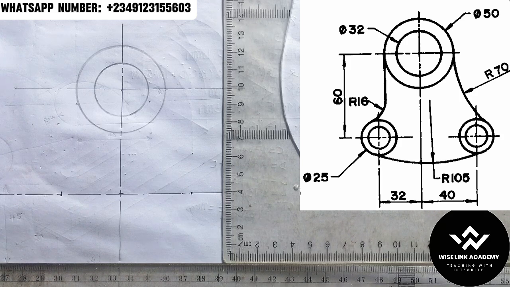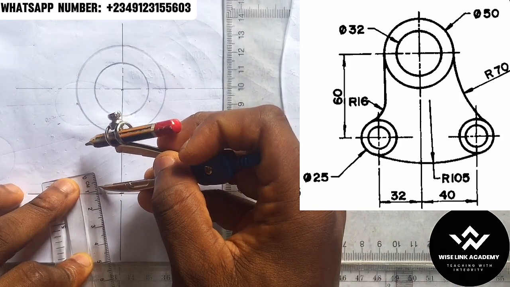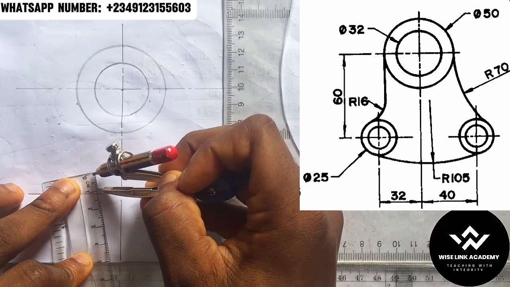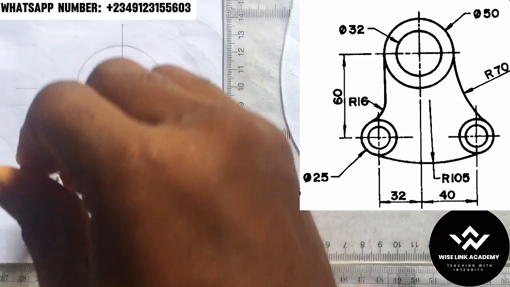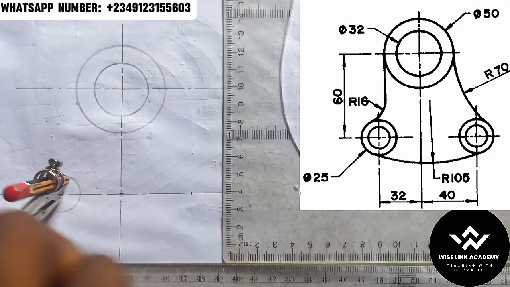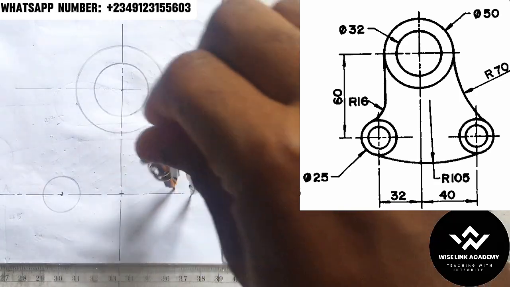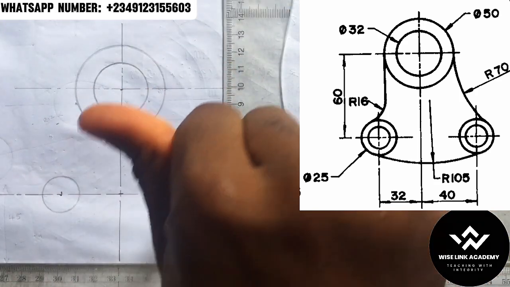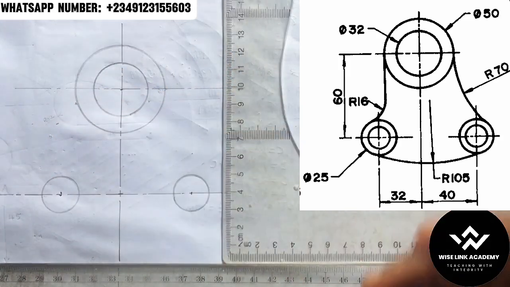Half of 15 will give 7.5. So measure 7.5, right? I'll come down here and draw my circle, as in this case. Similarly, come down here and draw the same circle, as you can see in front of you.